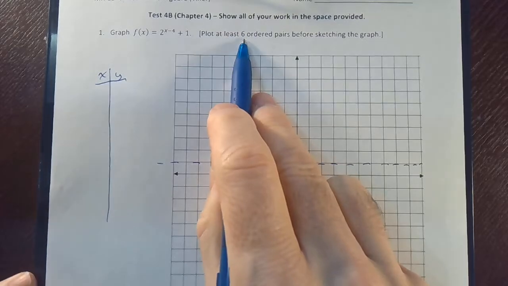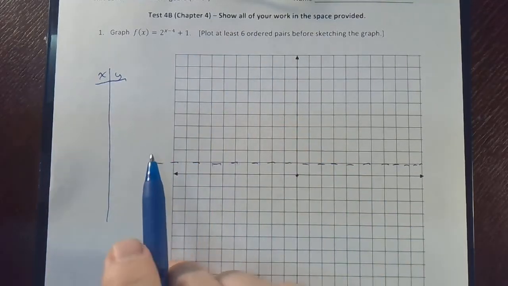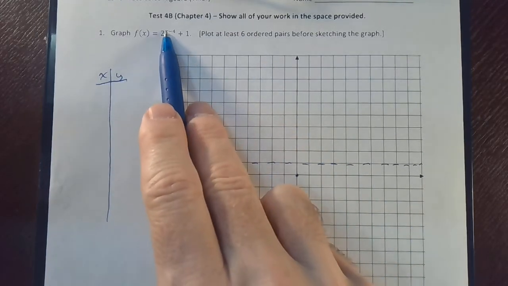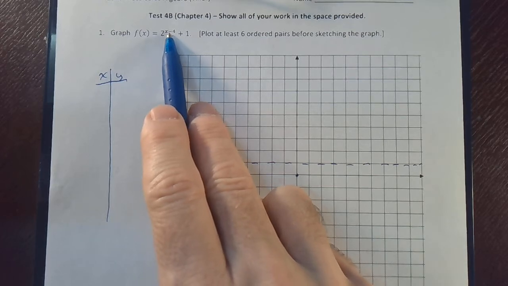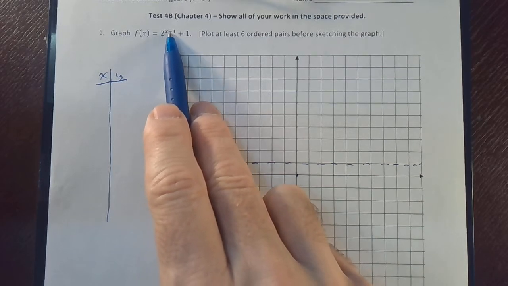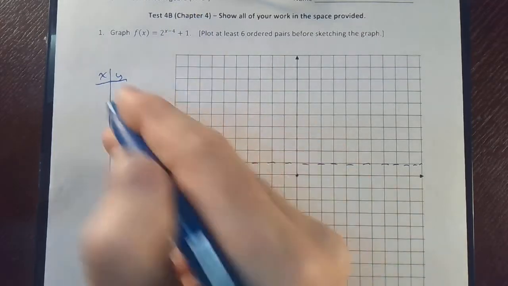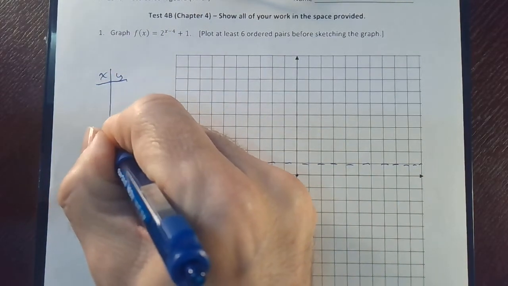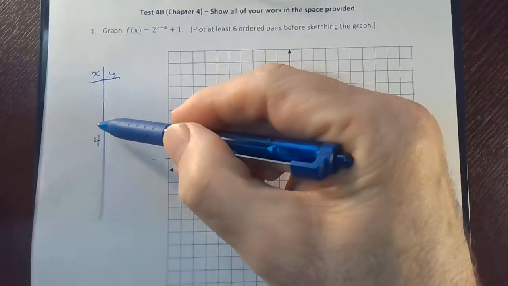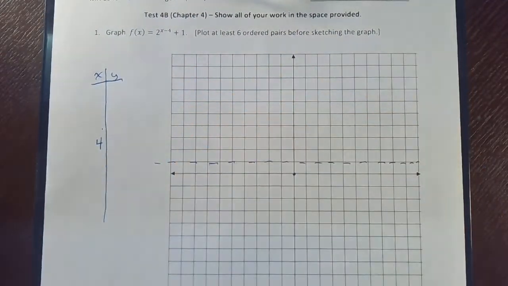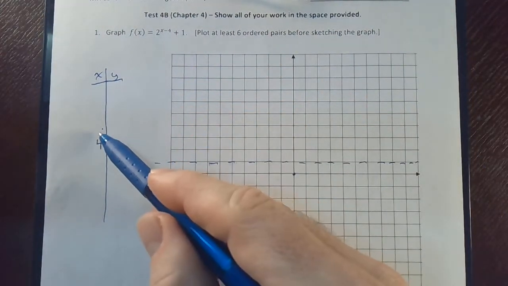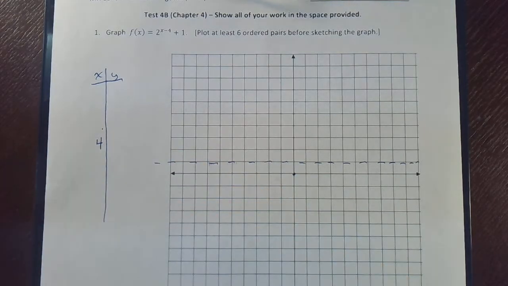It says to plot 6. Well, let's see, where do I want to start? I think a good place to start would be the number that gives me a 2 to the 0. So I'm going to make x equal 4 for starters. And then I'll do a few points above and a few points below. So a few numbers for x smaller than 4 and a few bigger than 4.